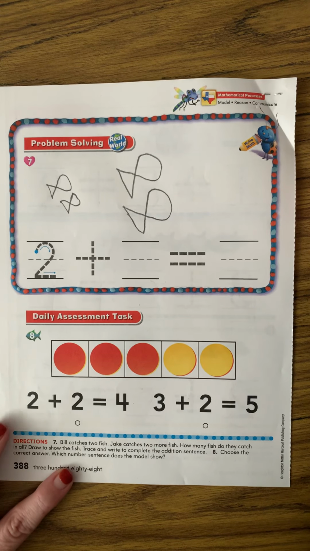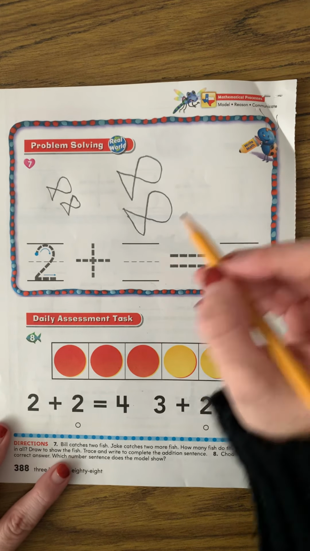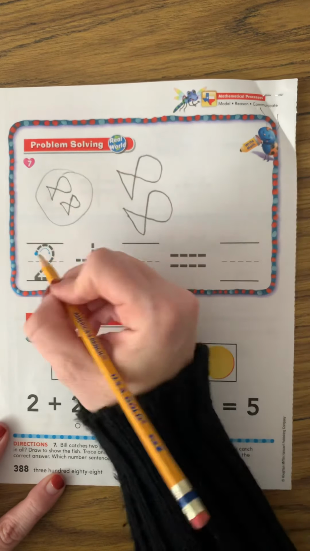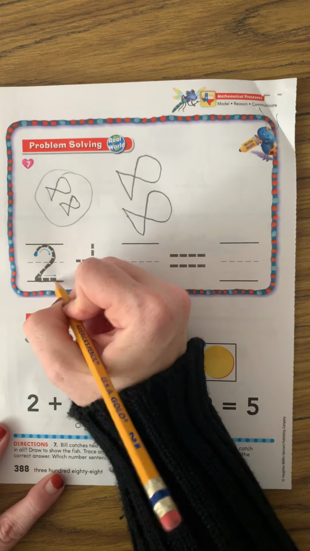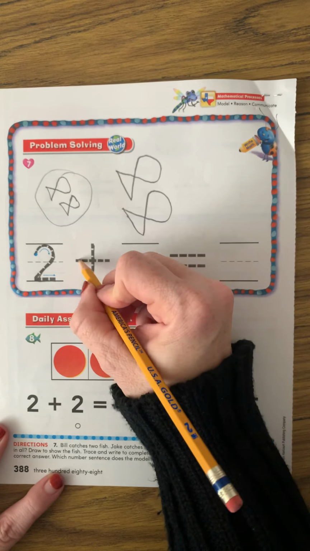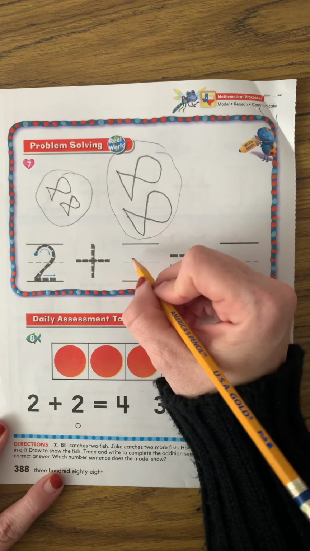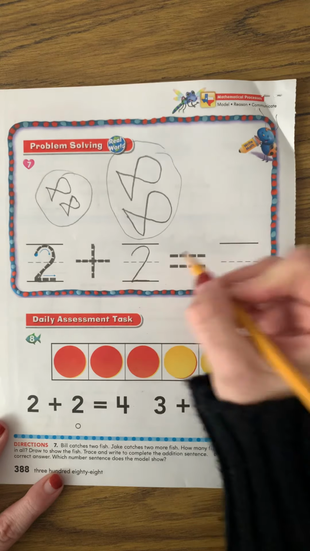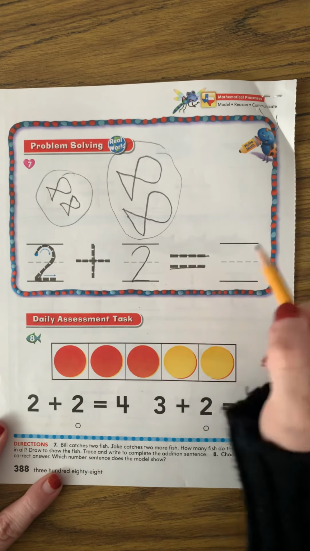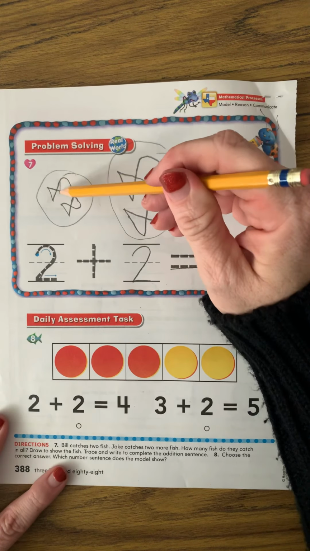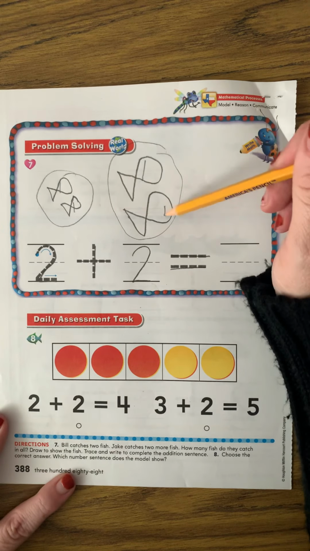How many fish do they catch in all? So Bill catches 2 fish. And Jake catches 2 fish. How many fish are there now? Let's count them up. 1, 2, 3, 4.